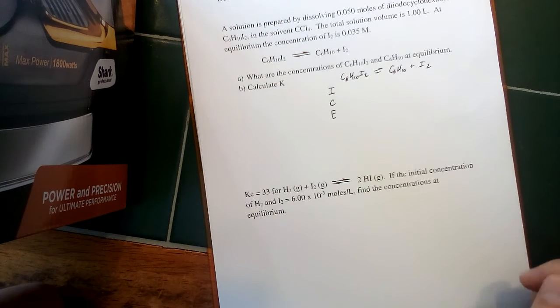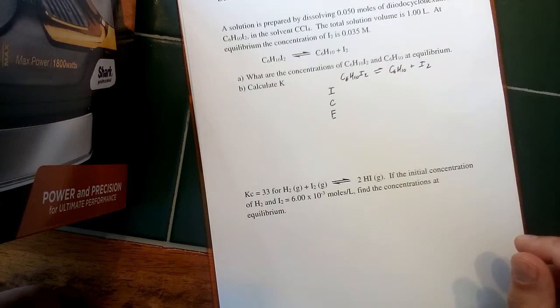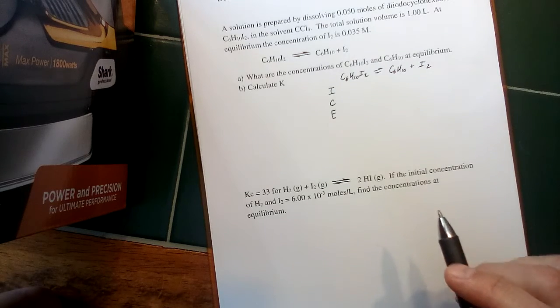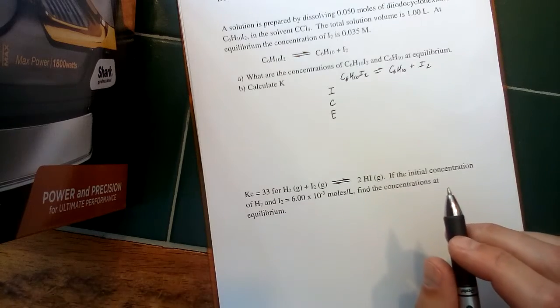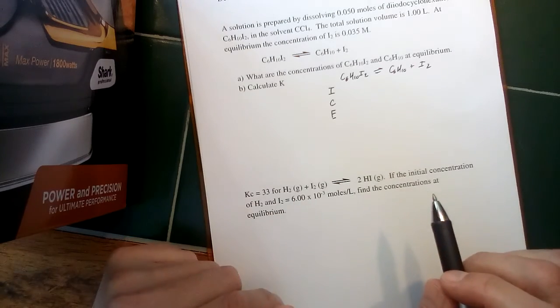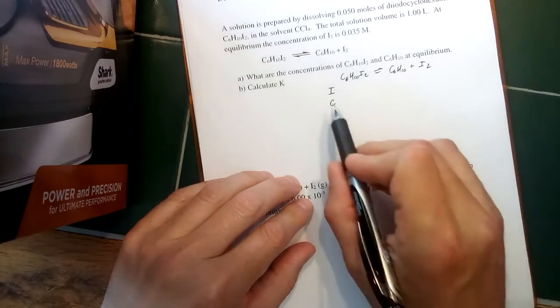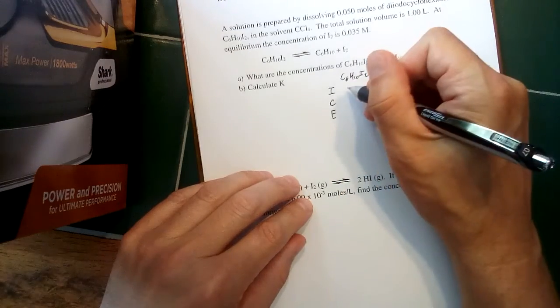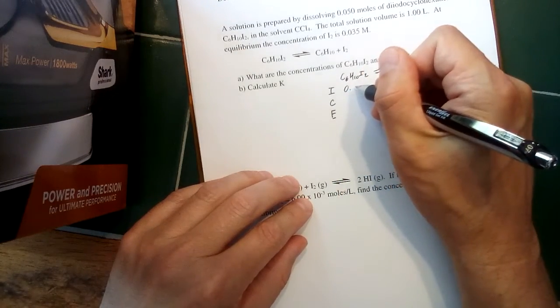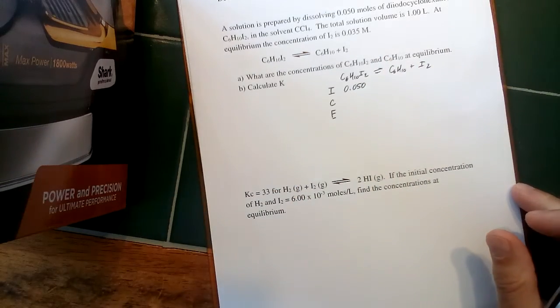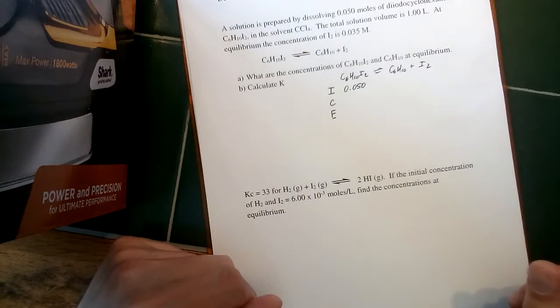If something is missing, either K or concentration, we can use this chart to get the information we need to figure out how to proceed to getting that answer. So in this case, I want to fill in the data that I have, or what was provided in the problem. I know initially my solution had a concentration of 0.050 molar in the diiodocyclohexane that I started with.